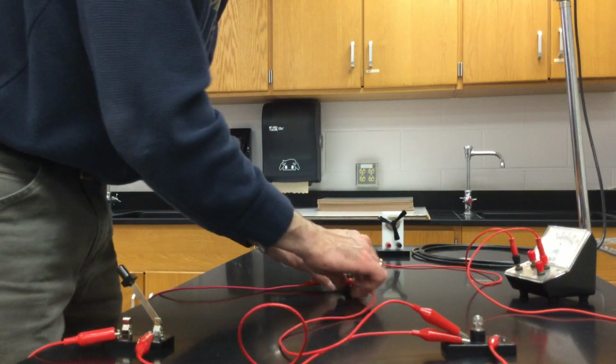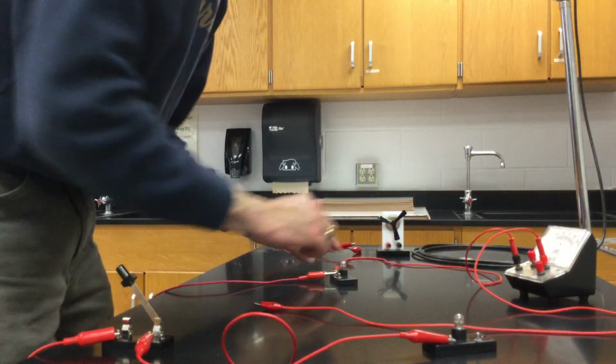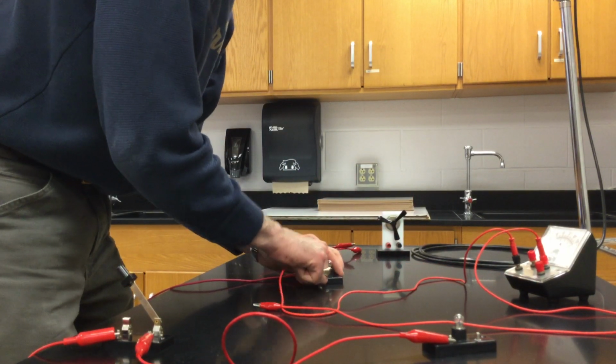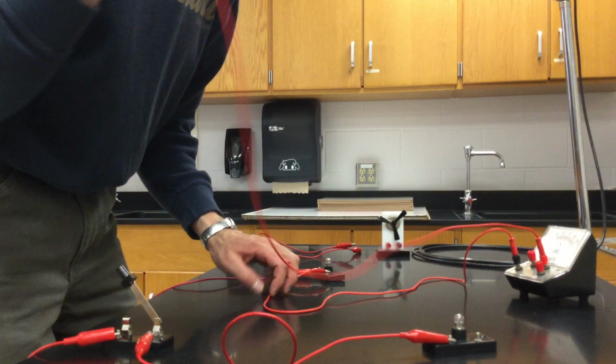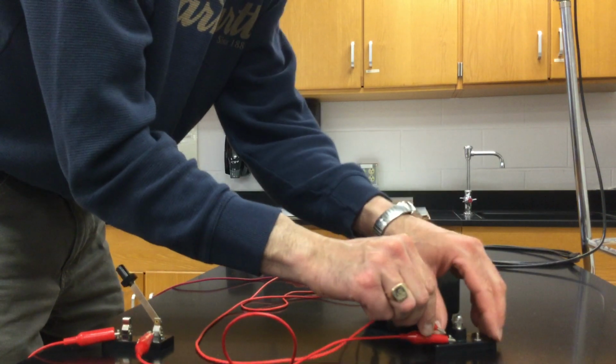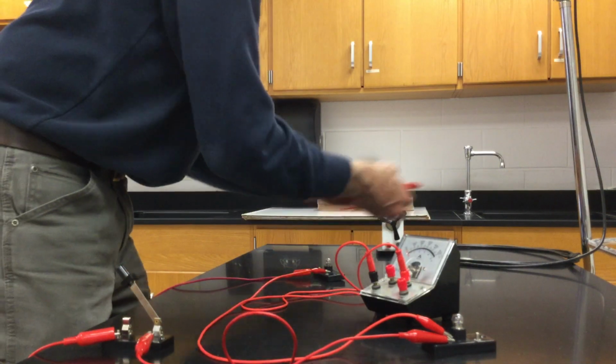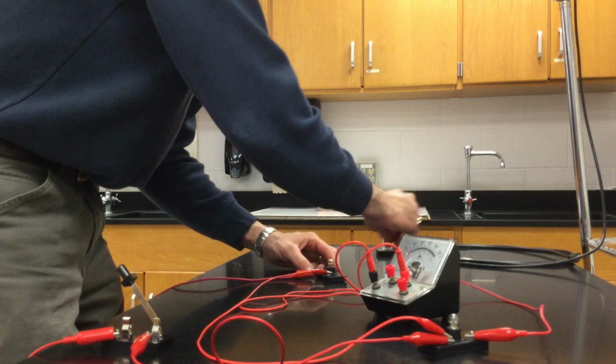Let's turn that off for a minute and switch it. Let's have the ammeter now measure the electricity that is traveling through this light bulb. So the electricity comes up and goes through this light bulb. We're still going to have the other one so it works, we're just not going to be measuring it right now.